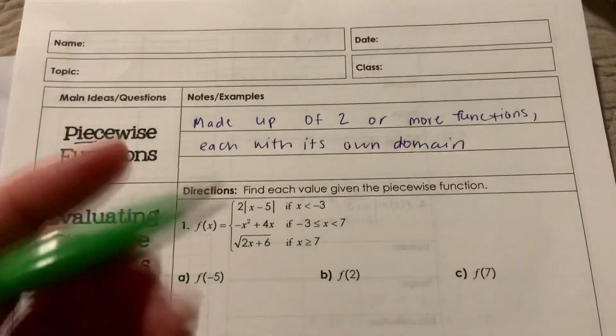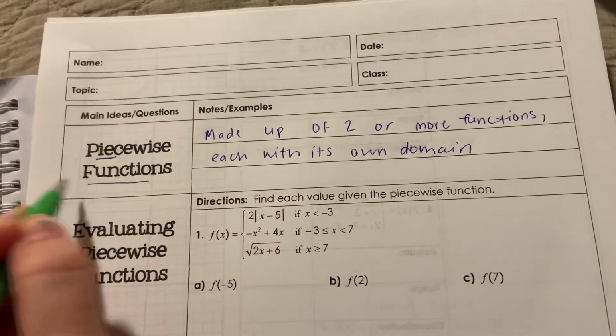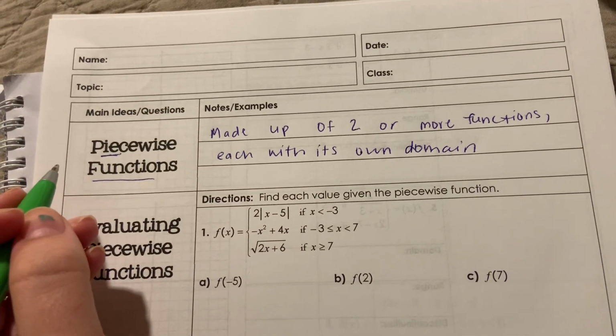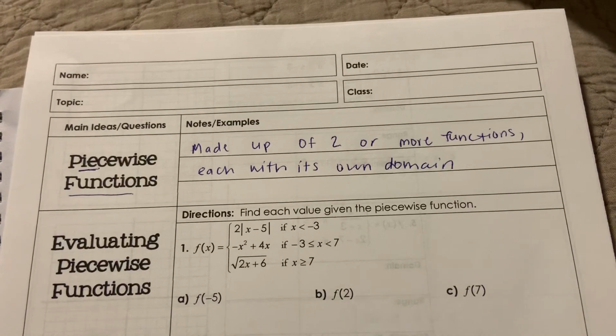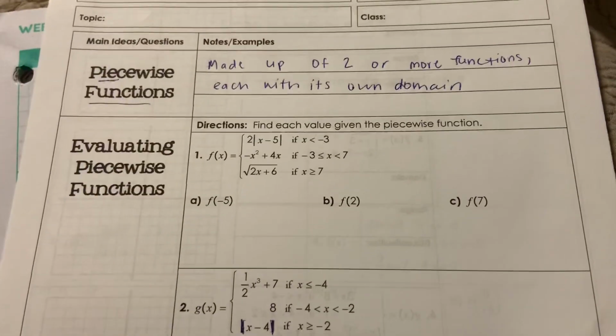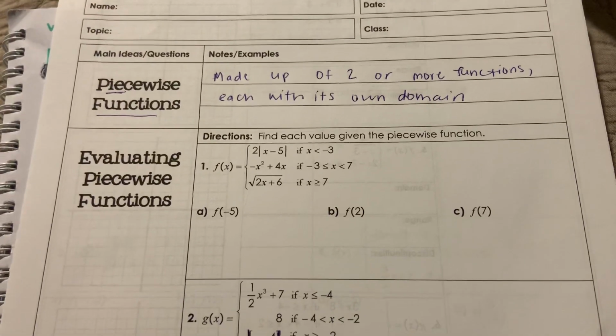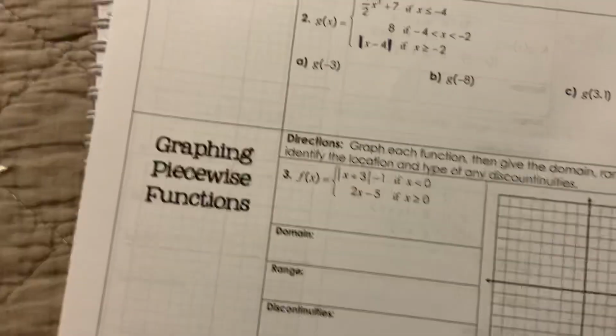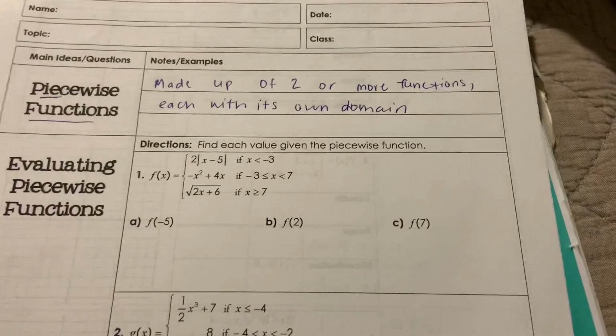Since it is a function, there has to be one output for every input. If we have multiple functions coming together, we could potentially have those jump discontinuities we looked at before. So let's look at an example of solving this and also an example of graphing as well. Let's look at number one.